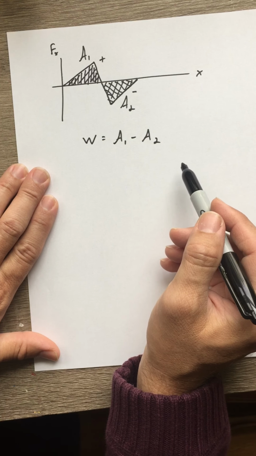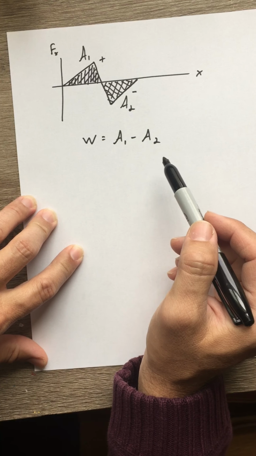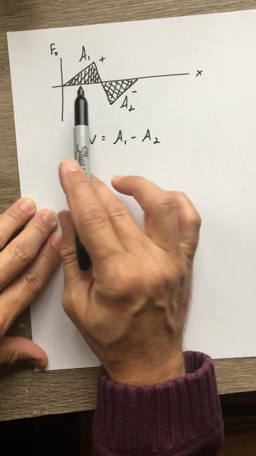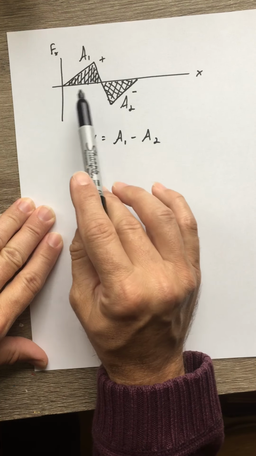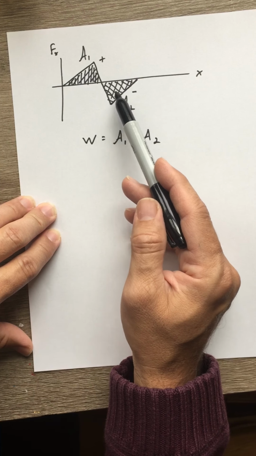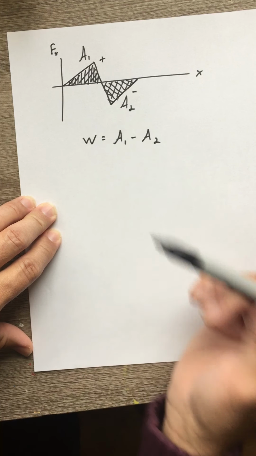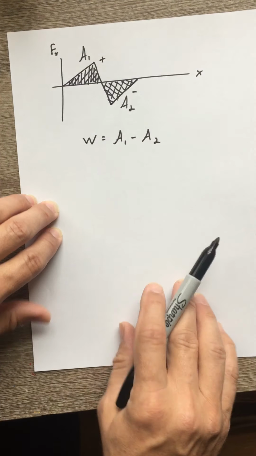It doesn't really matter. We're going to find out in a few sections how that affects the motion of the object. But for now, just take it that your work could be negative, and you can either consider it a negative area or just consider it an area, and you know to subtract it because it's below the x-axis.